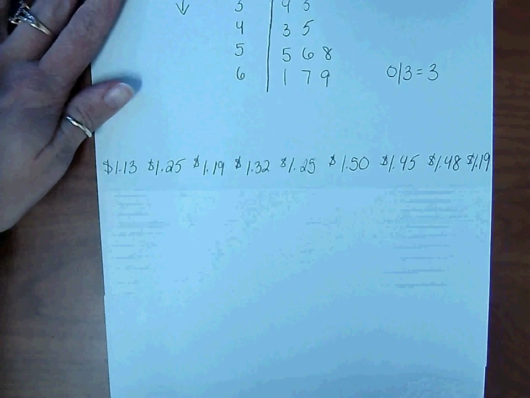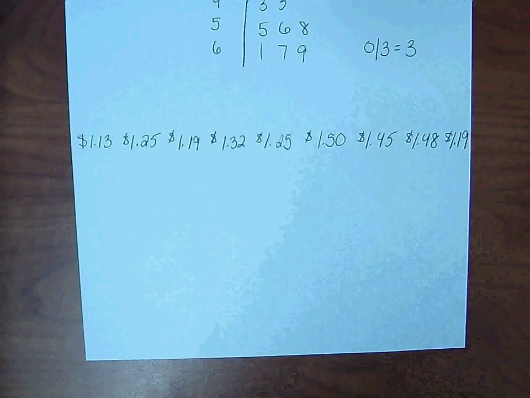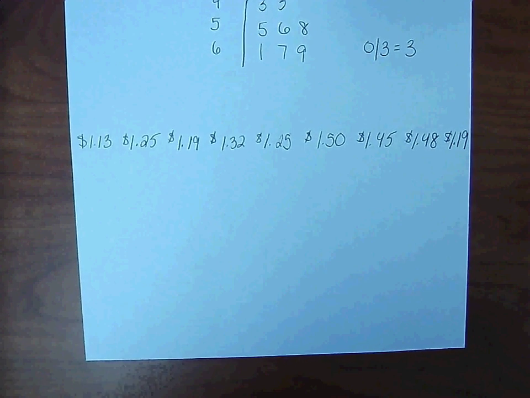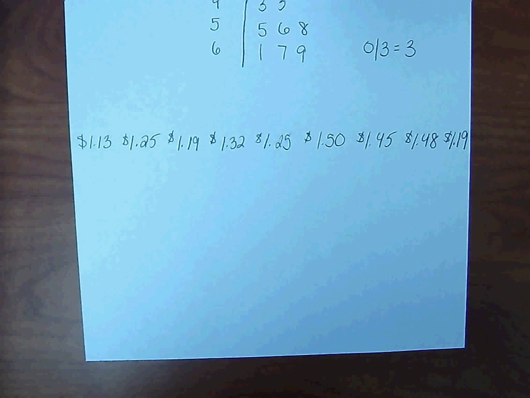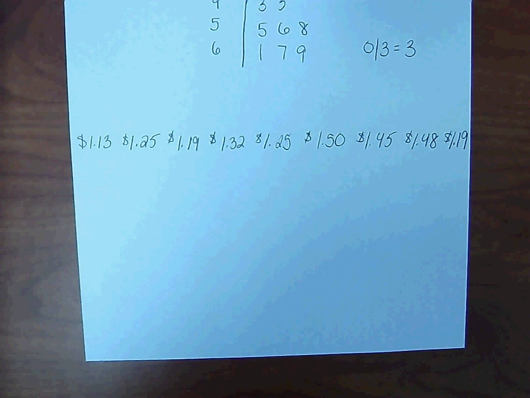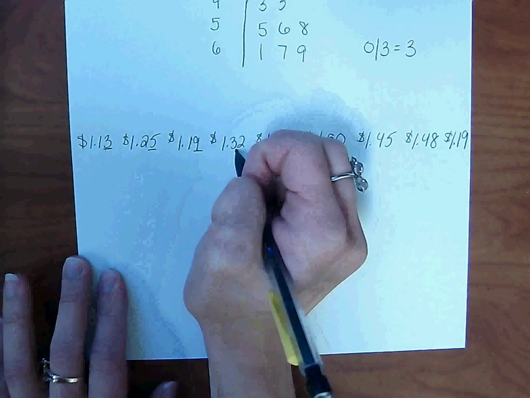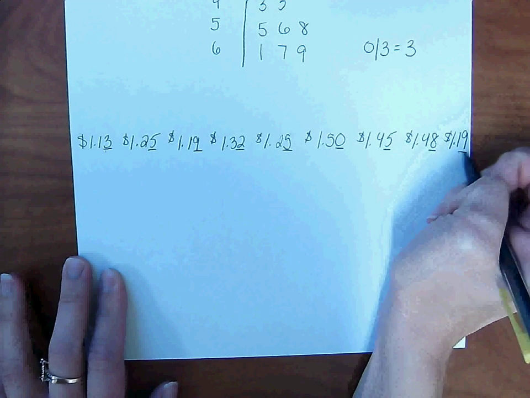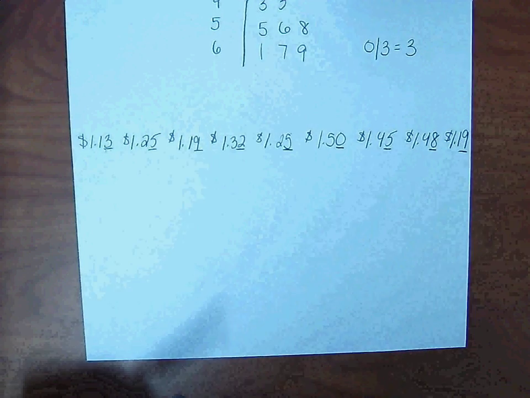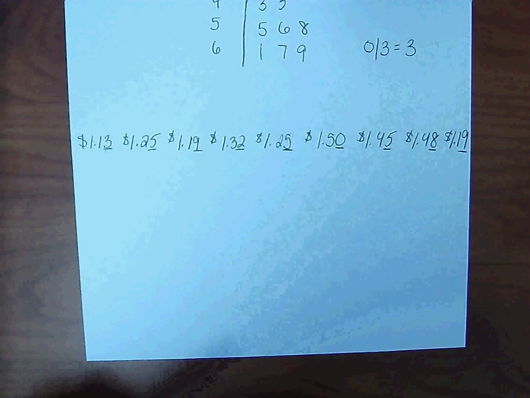All right, so now let's make a stem and leaf plot of this data. Again, we're going to underline the smallest place value, and in this case, it's all the digits in the hundredths place. And for the stem, there's 2 digits remaining, the digit in the ones place and the digit in the tenths place. So I'm going to circle those.